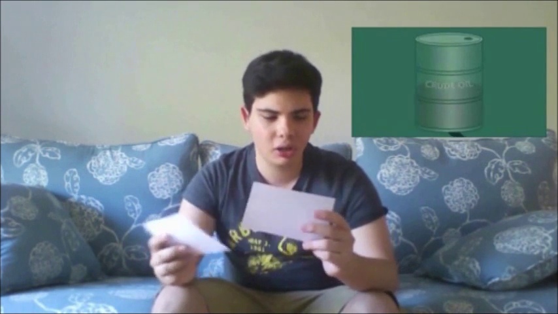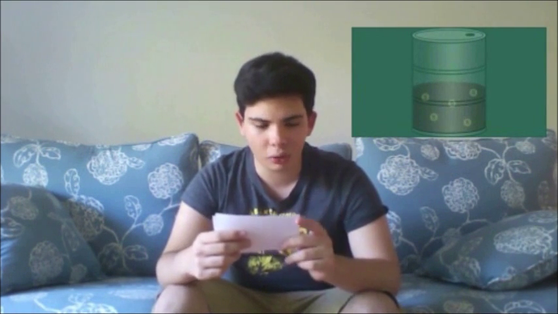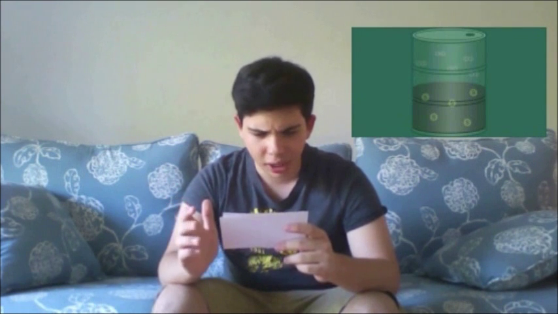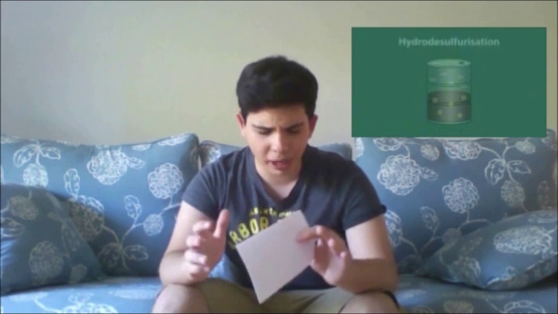Now, something else. The sulfur also comes from our cars. Well, not our cars in particular, like the nitric acid, but from the gasoline we burn in our car. So we use a process called hydrosulfurization, which is basically combining the sulfur with hydrogen at extremely high temperatures and pressures, as you see in the video next to me, to form hydrogen sulfide.